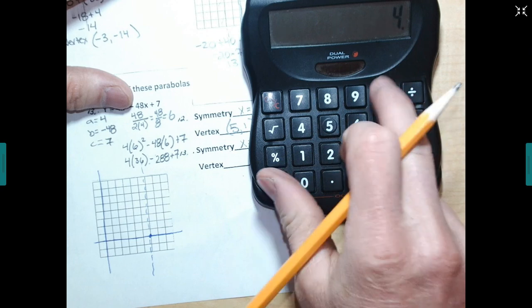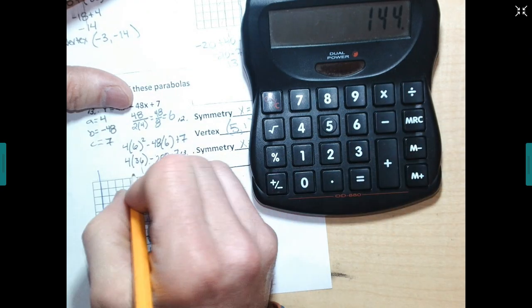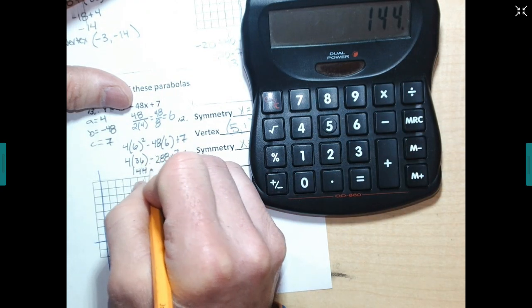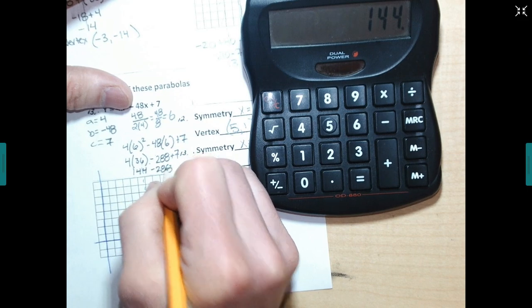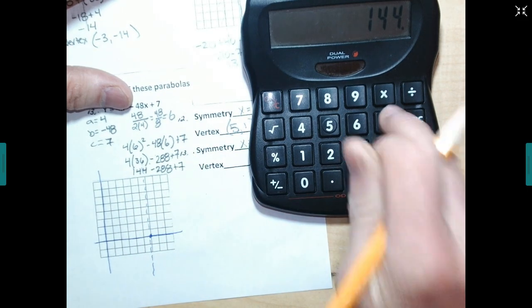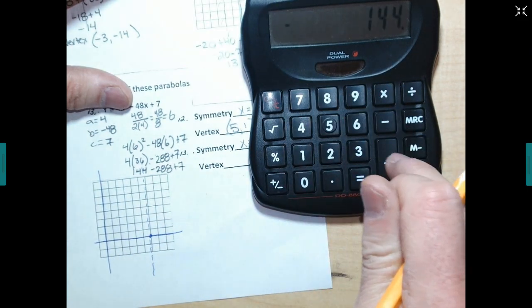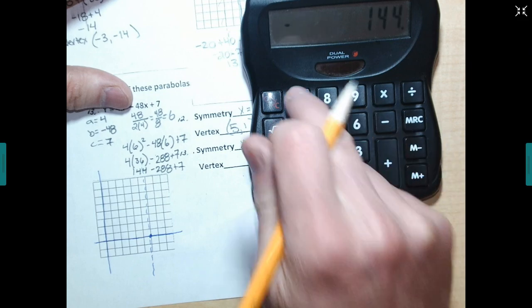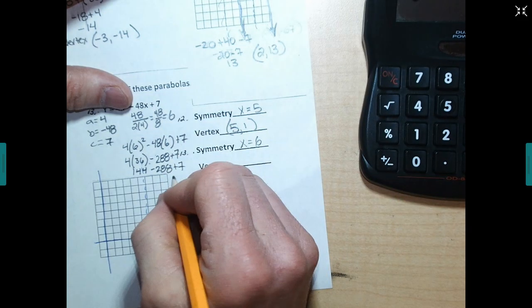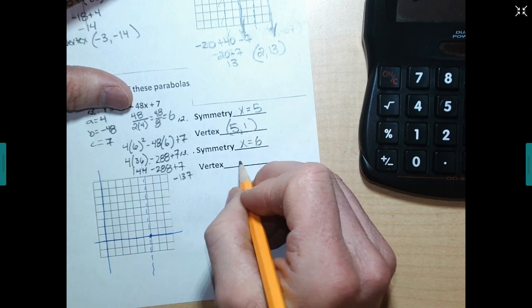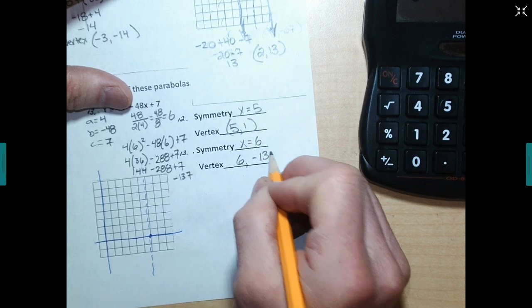So 144 minus 288 plus 7. Negative 137. 6, negative 137.